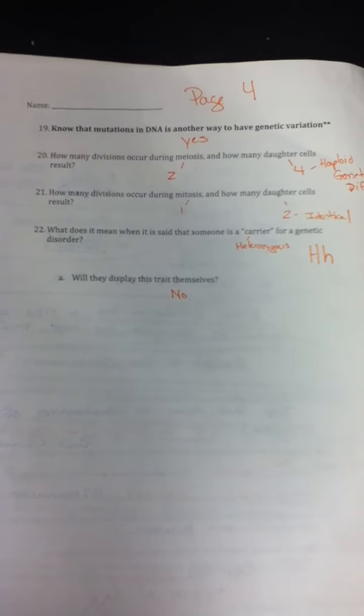Page 4. Mutations in DNA are other ways to increase genetic variation. Definitely true. 2 divisions result during meiosis, meiosis 1 and meiosis 2, resulting in 4 genetically different haploid cells. Number 21, 1 division occurs during meiosis, resulting in 2 genetically identical daughter cells.